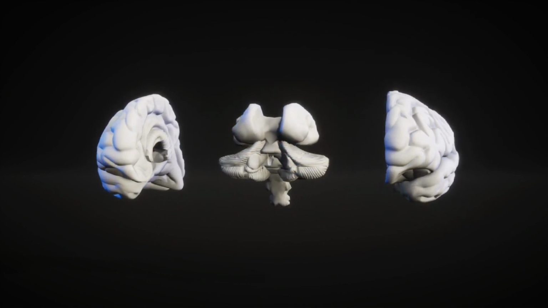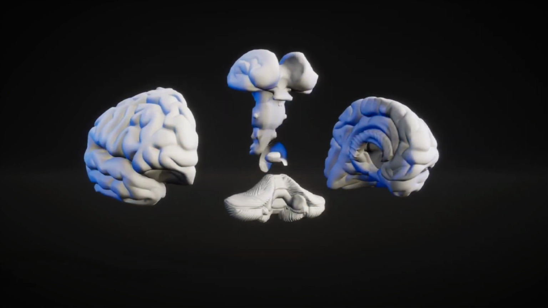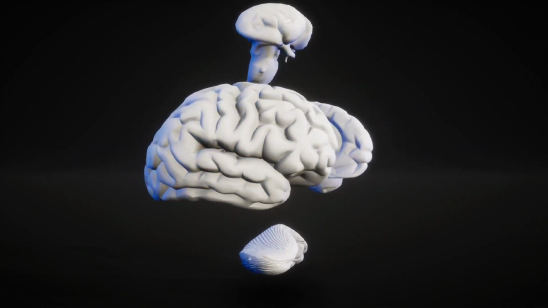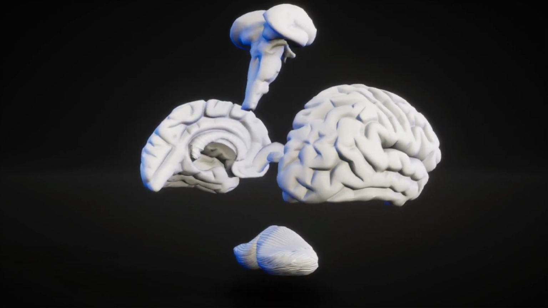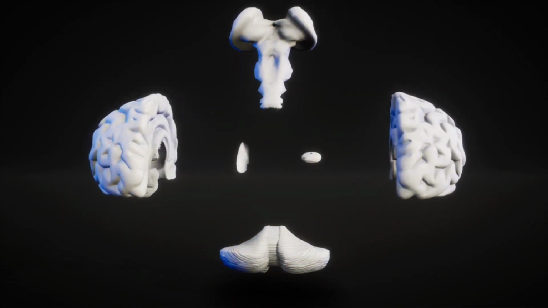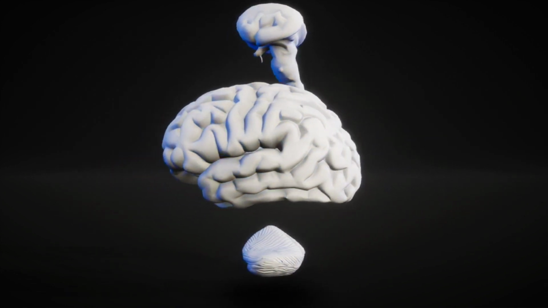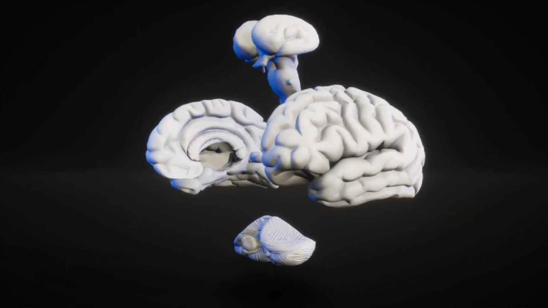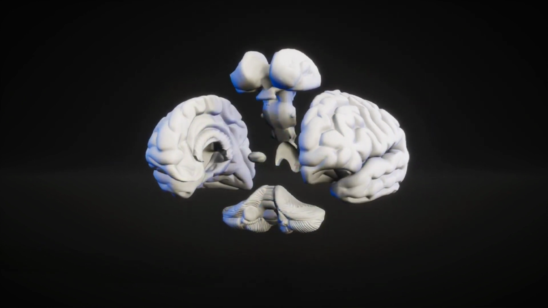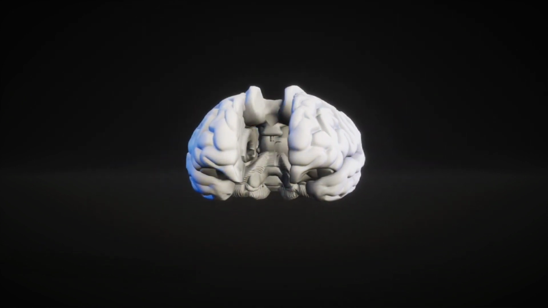Cortex. The cerebral cortex is divided into four main lobes. The frontal lobe, associated with reasoning, planning, and problem-solving; the parietal lobe, involved in sensory processing; the temporal lobe, important for memory and hearing; and the occipital lobe, responsible for visual processing.